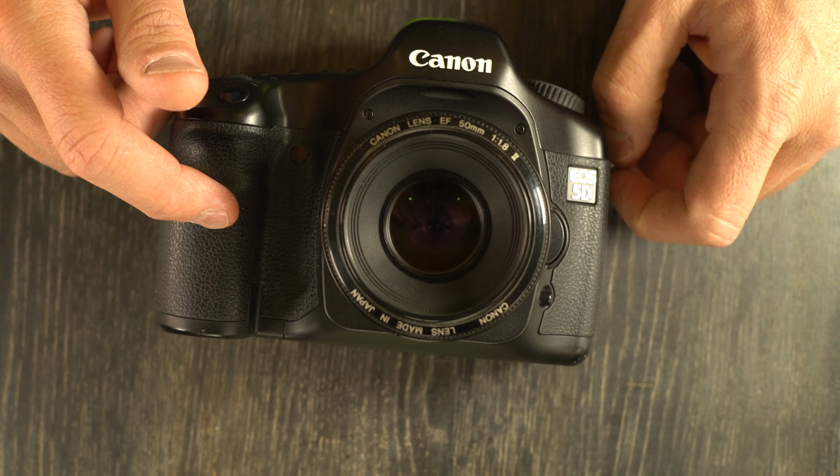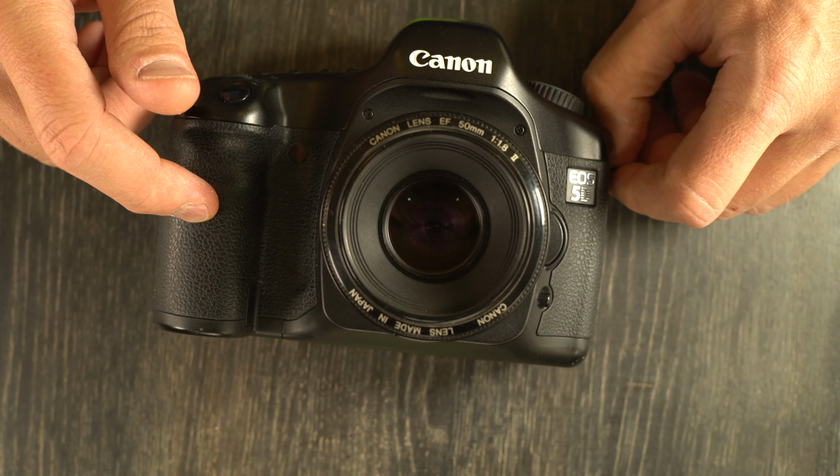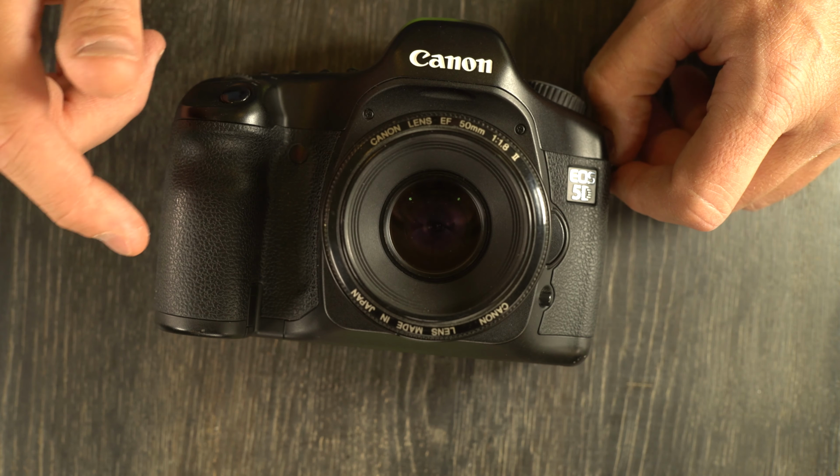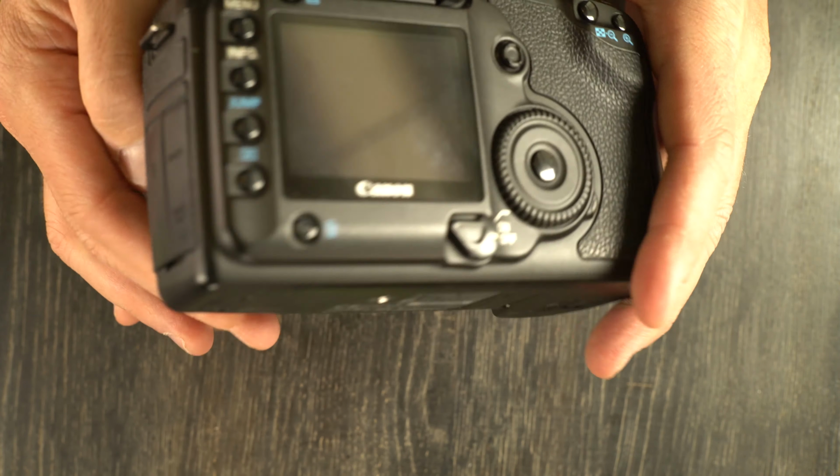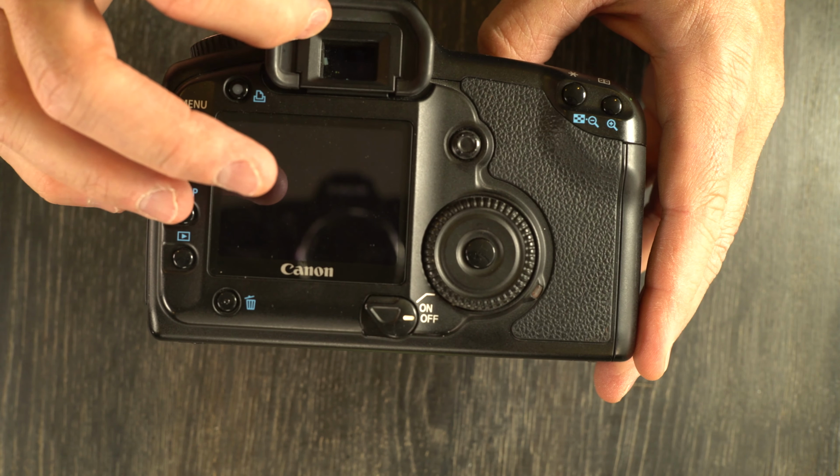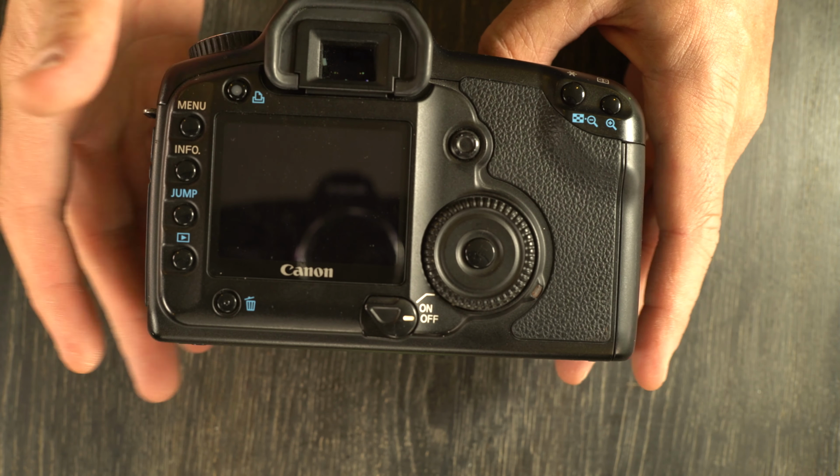It has no video recording, shutter speeds of 30 seconds to 1/8000th of a second, and a bulb. The viewfinder magnification is 0.71x with 96% frame coverage.